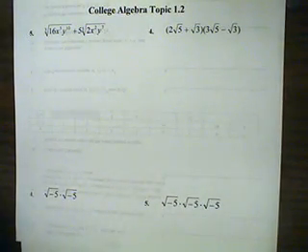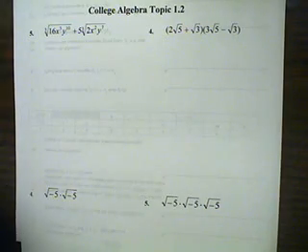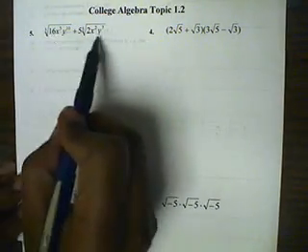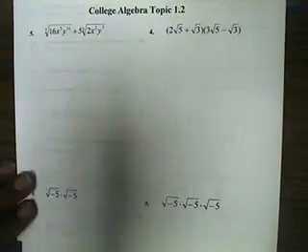Okay, college algebra, topic 1.2. First, we'll start with number 5, which will be adding these two radicals. First, we must simplify, because not until these two match can we add these two.